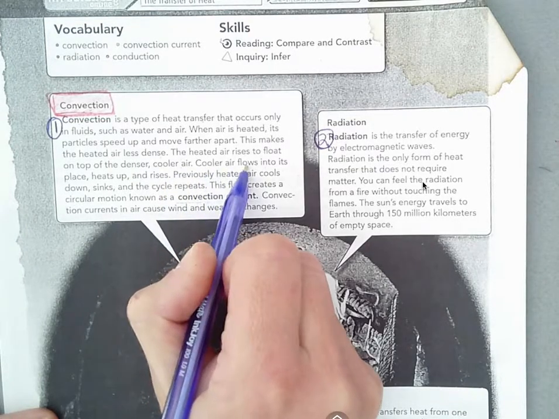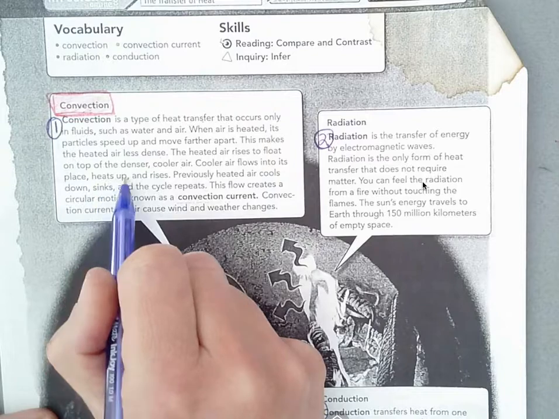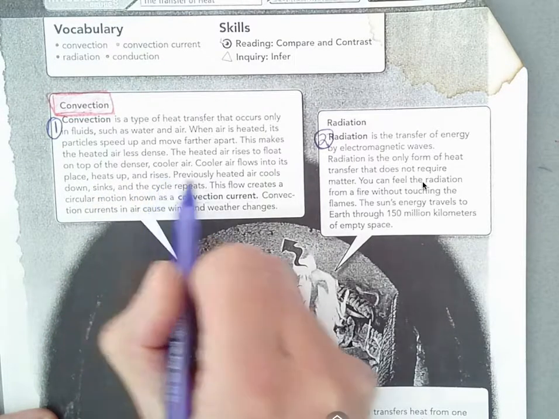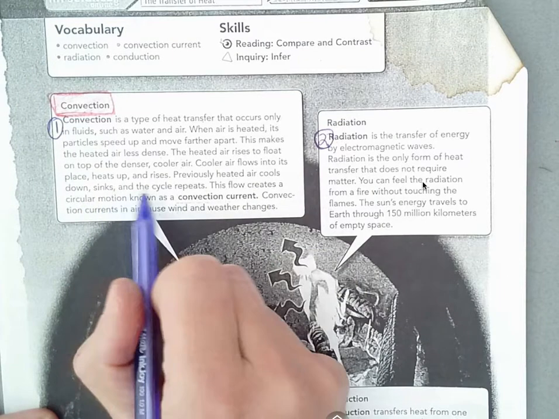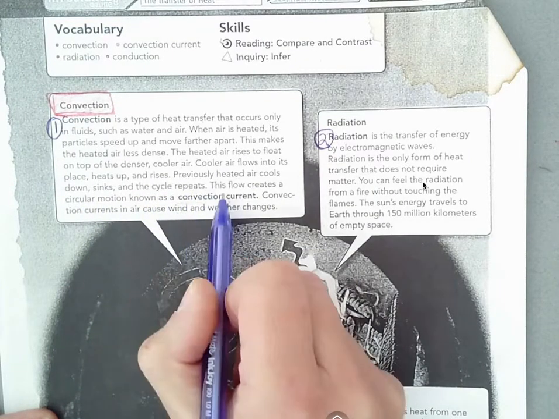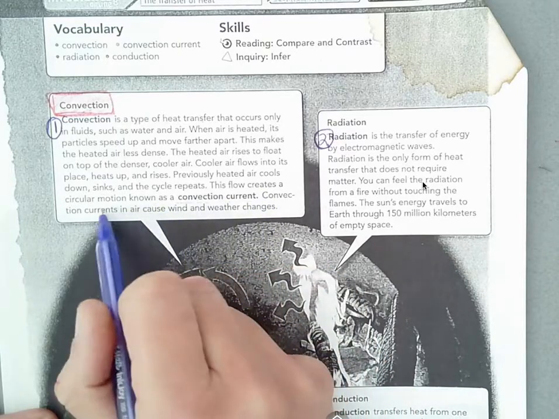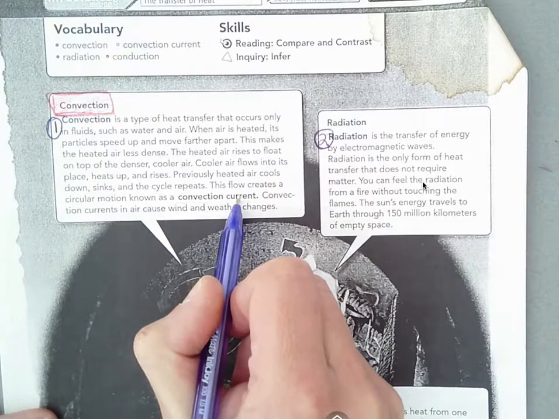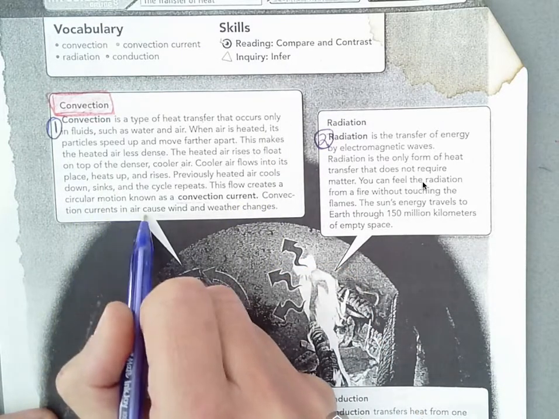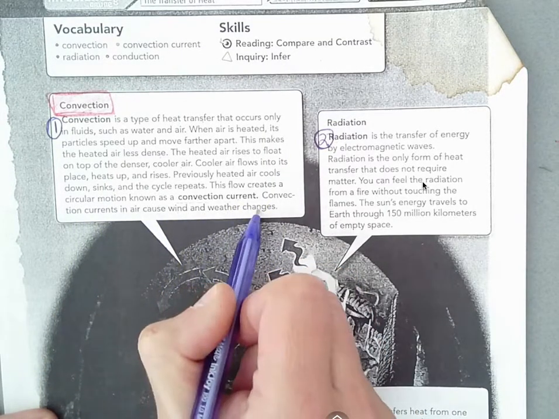Cooler air flows into its place, heats up, and rises. Previously heated air cools down, sinks, and the cycle repeats. This flow creates a circular motion known as a convection current. Convection currents in air cause wind and weather changes.